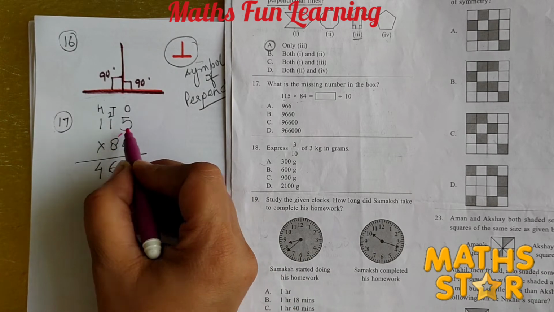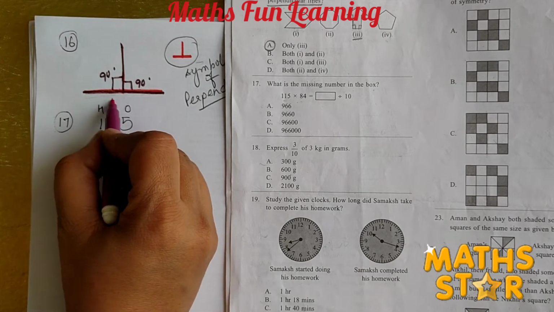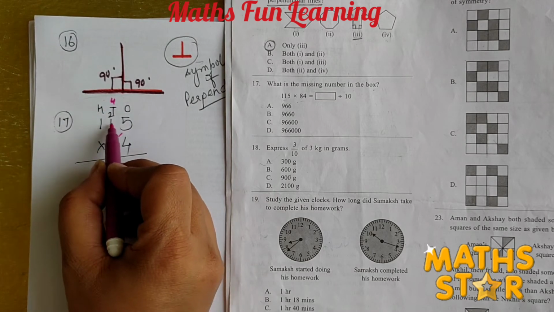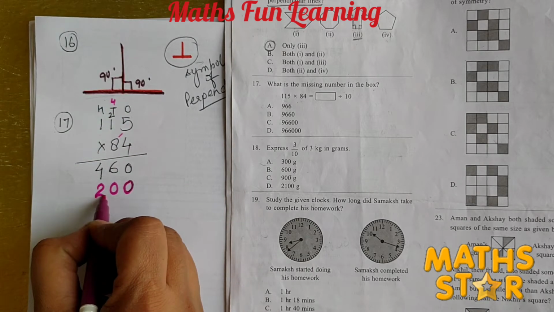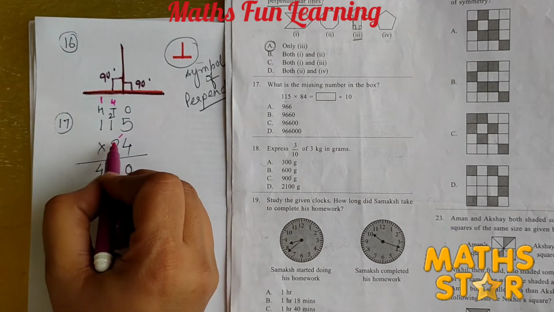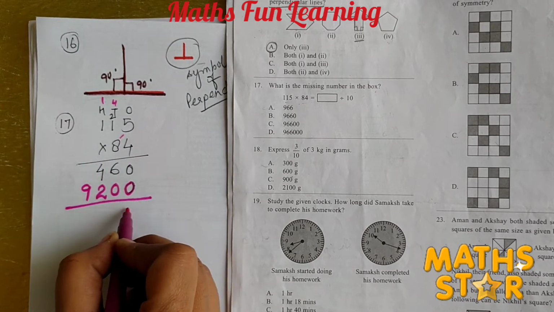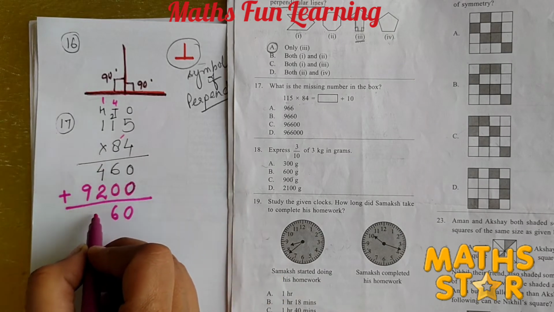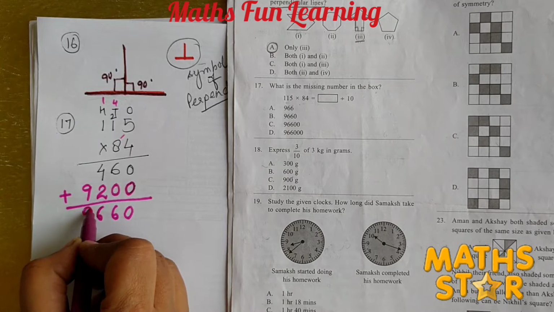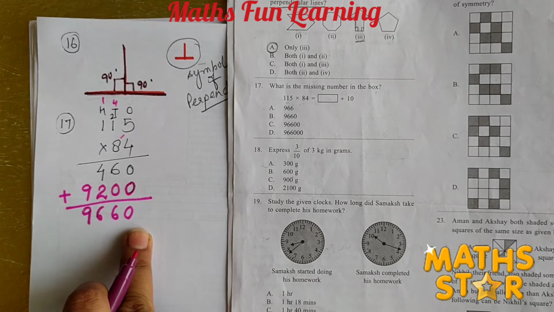Now 8 times 5 is 40, 4 carry over. 8 times 1 is 8 plus 4, 12, 2, then 1 carry over. 8 times 1 is 8 plus 1, 9. It's 0, 6. You have to add this. 4 plus 2 is 6. And this is 9. So 9660 is the correct answer.